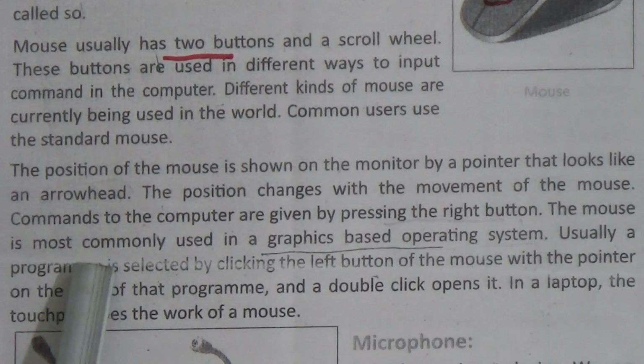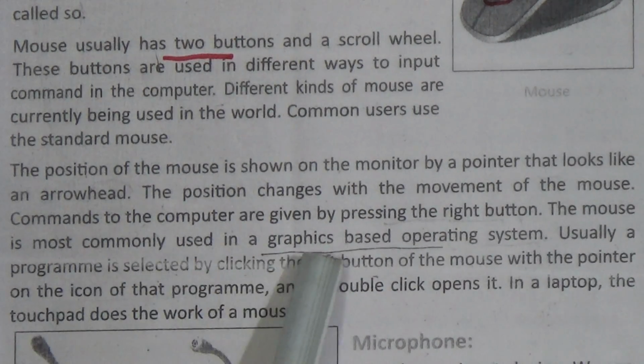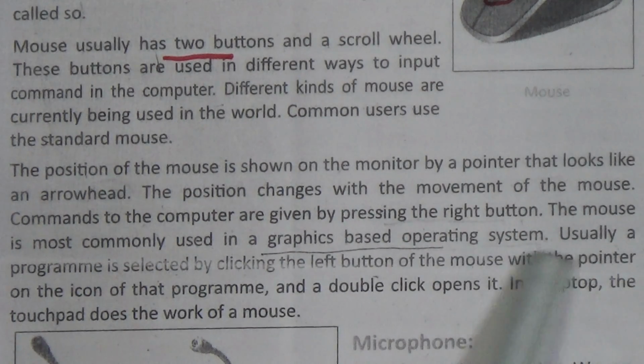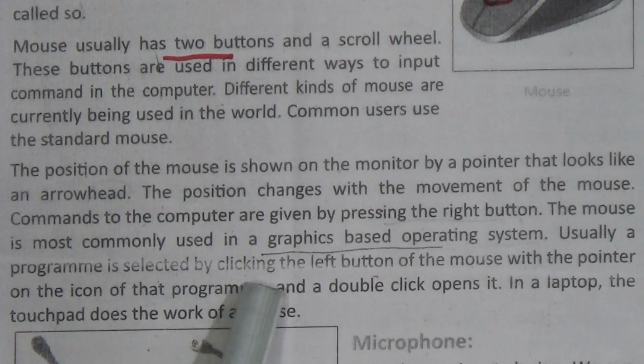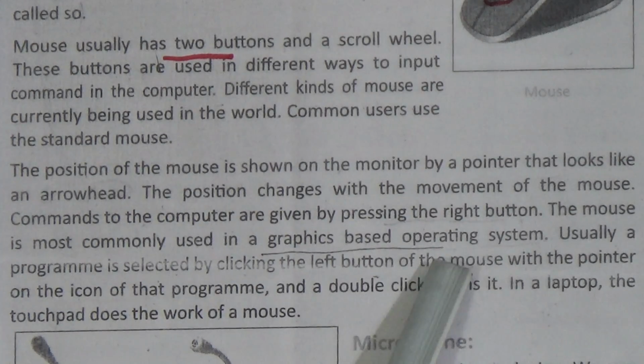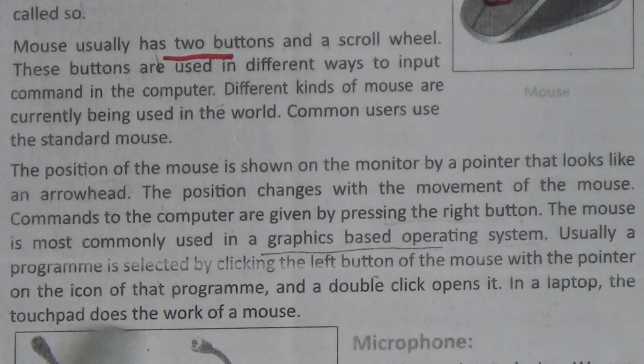The mouse is most commonly used in a graphics based operating system. Usually a program is selected by clicking the left button of the mouse with the pointer on the icon of that program, and a double click opens it. In a laptop, a touchpad does the work of a mouse.